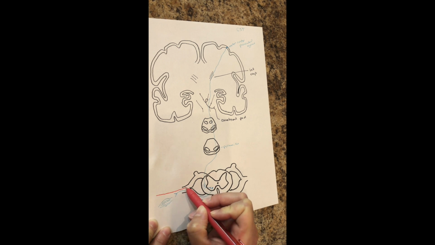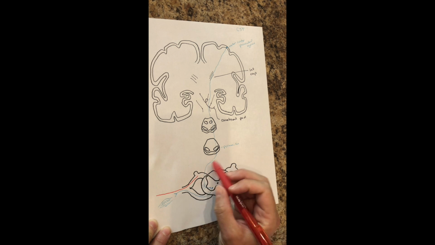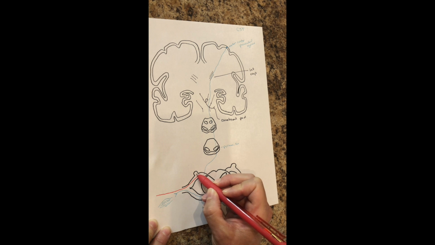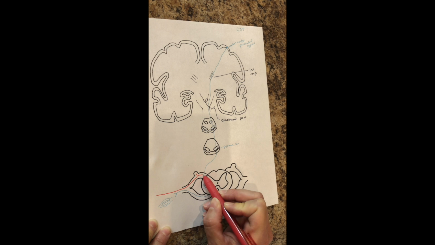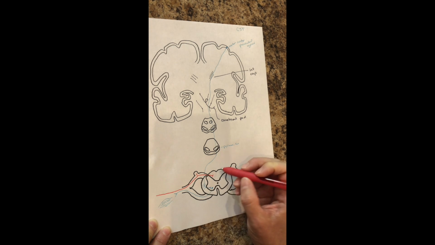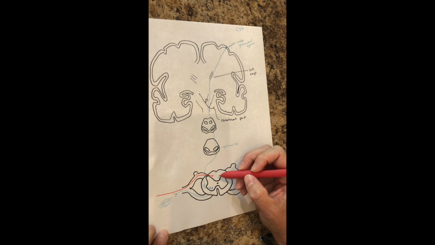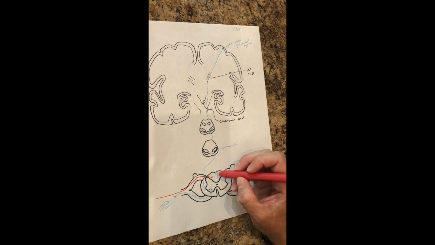They're going to come in. There's actually a synapse here in the dorsal horn. And if it's from the upper extremity, it's going to synapse in the cuneate nucleus. If it's in the lower extremity, it's going to be gracile.